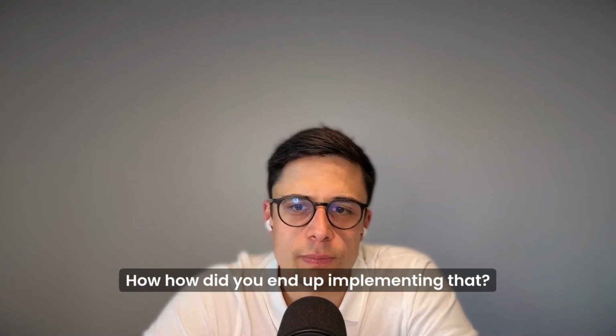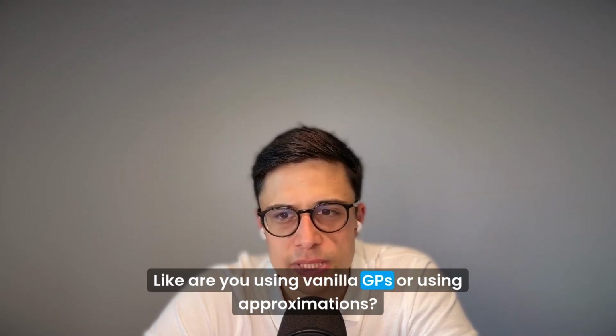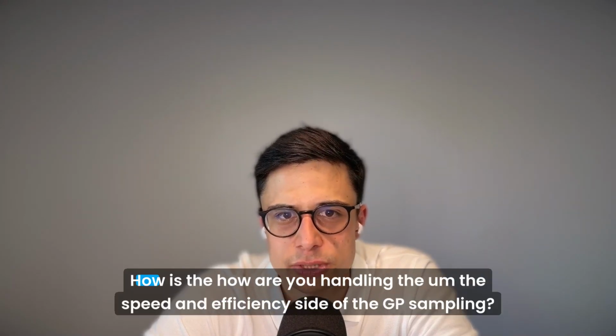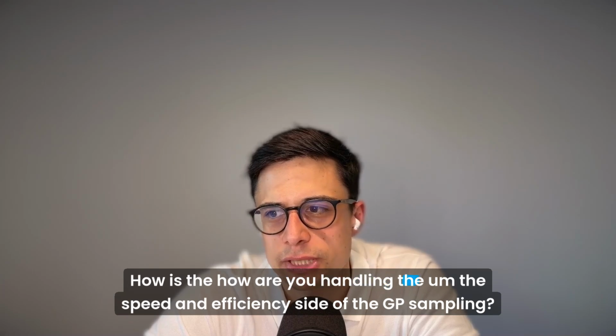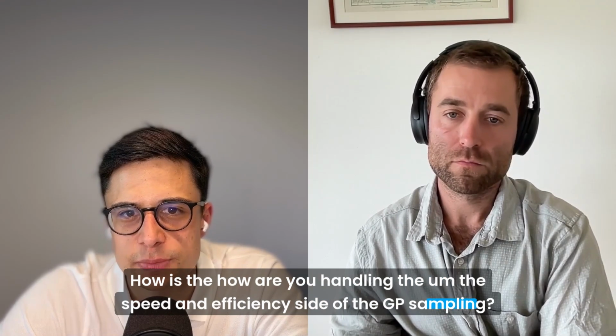How did you end up implementing that? Like, are you using vanilla GPs or using approximations? How are you handling the speed and efficiency side of the GP sampling?